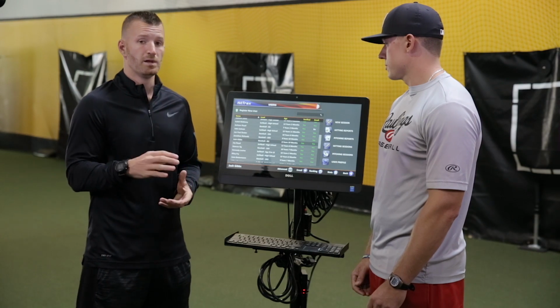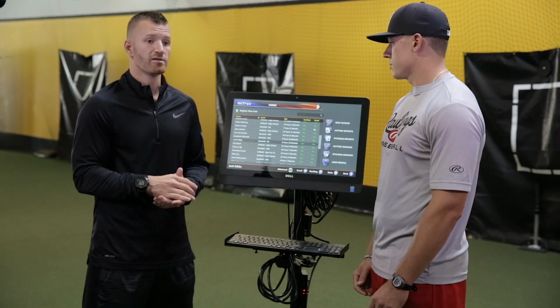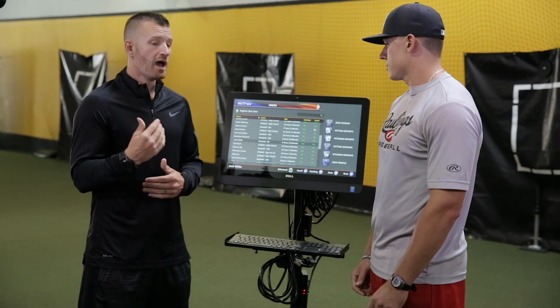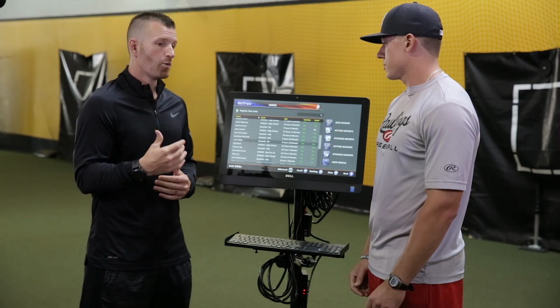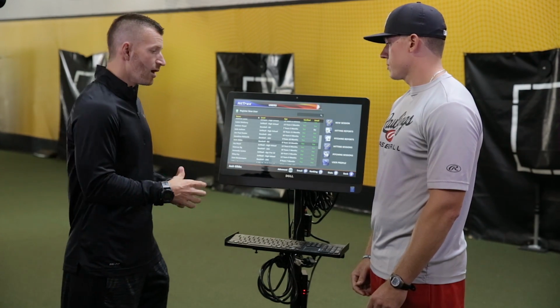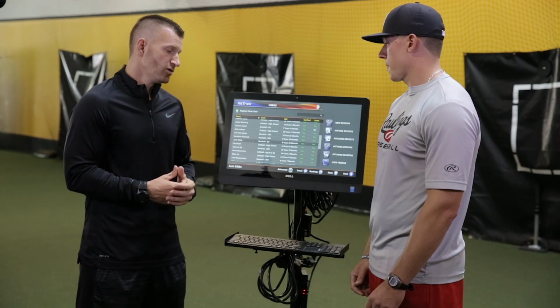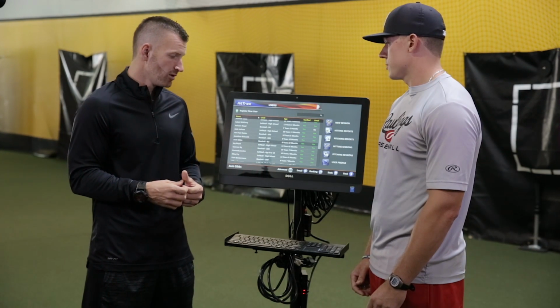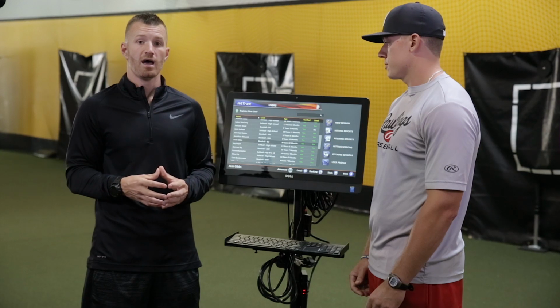I don't want to minimize the pitching portion of this, because with a pitcher it's the same thing: average speed, average velocity, where the ball is covering the plate, the late break of the ball, all those different things. So now we can fire this profile off to coaches and different things like that. So that's a huge benefit to have.